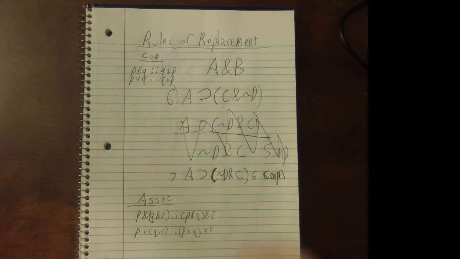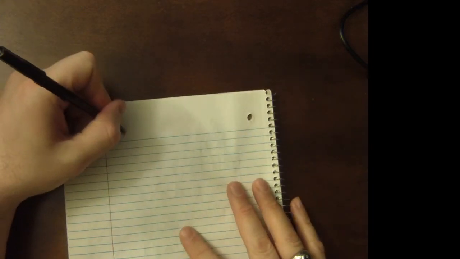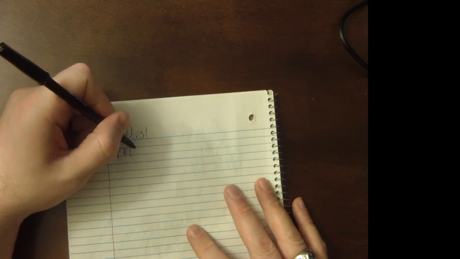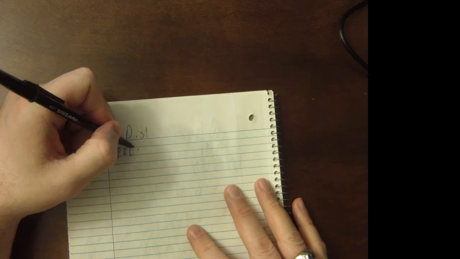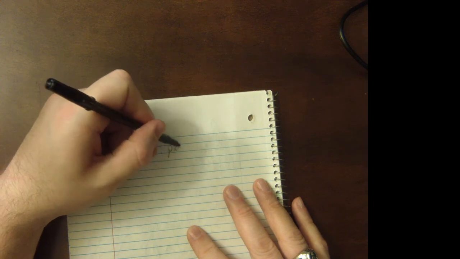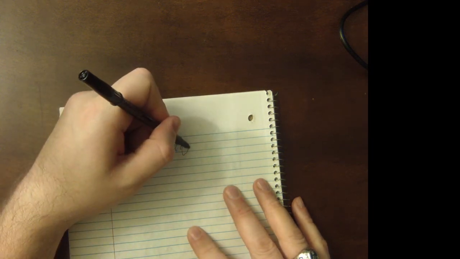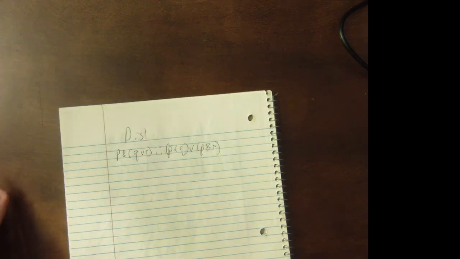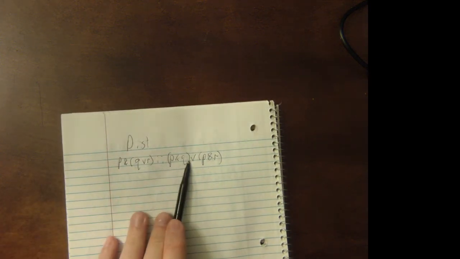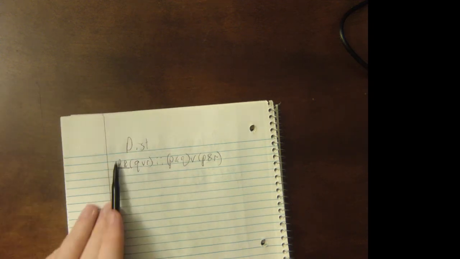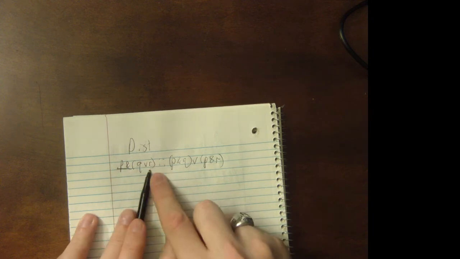The third rule is an interesting one. It's distribution. And if you read it left to right, the name makes sense. However, if you read the rule right to left, it seems more like factoring than distribution. Because if you look, going from here to here, what have I done? I've distributed the P and into the parentheses. It's almost like multiplying. I P in this, and then I P in this.